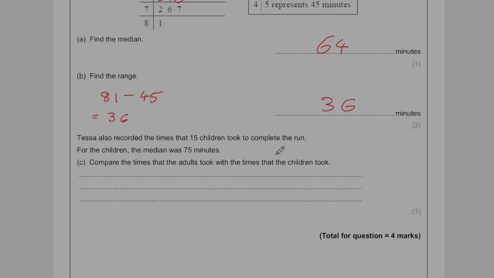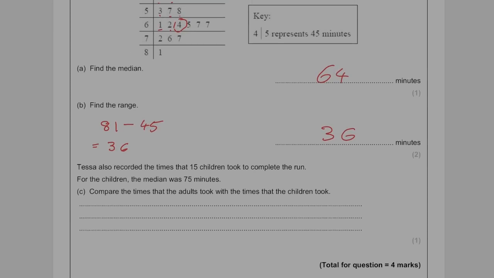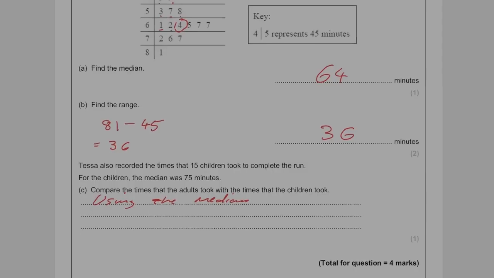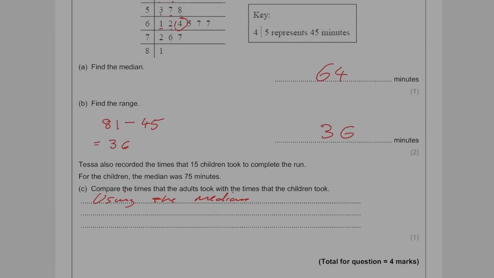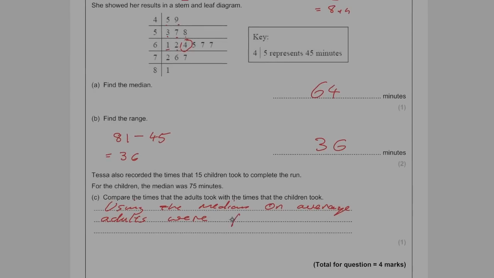So using the median, on average, adults were quicker. I'm going to go faster.